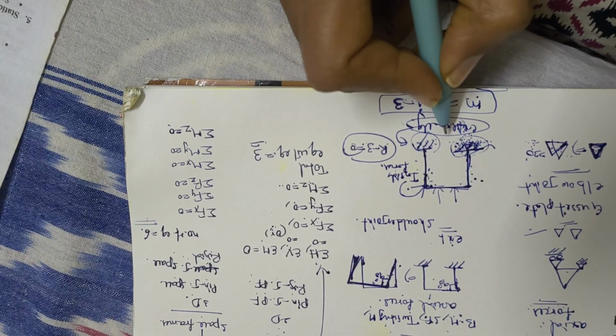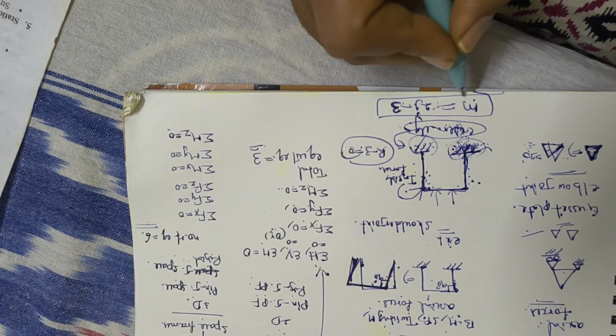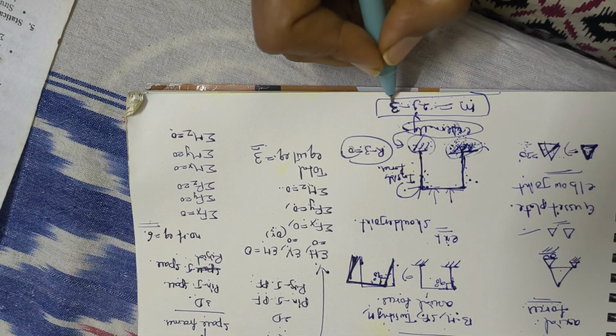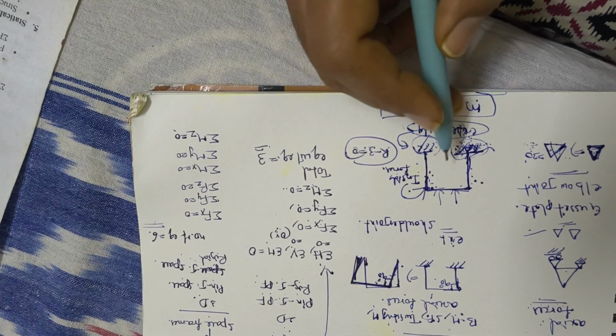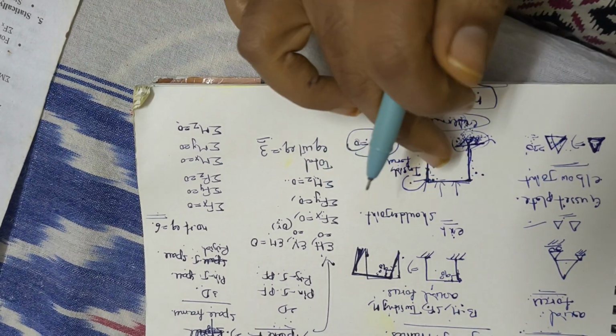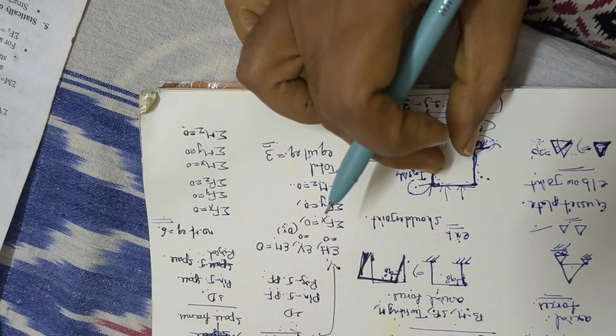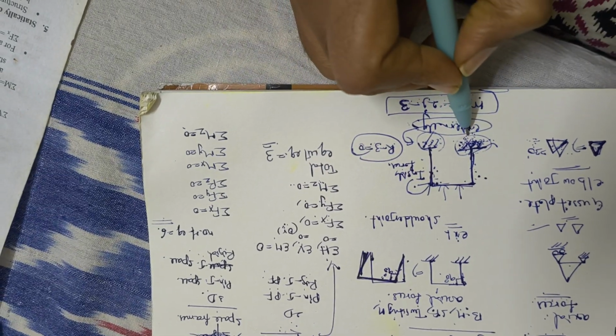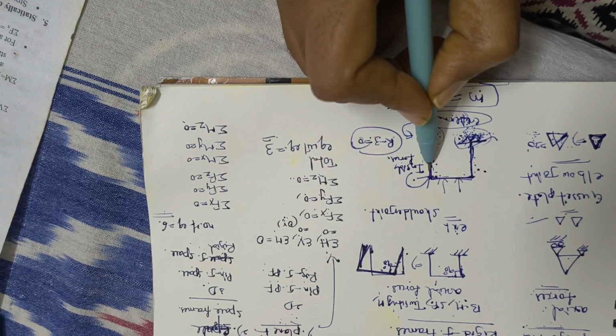And this stability depends on what? The m equals 2j minus 3 relation. A structure has some external supports and also internal members, so its overall stability depends on its external stability and also internal stability.